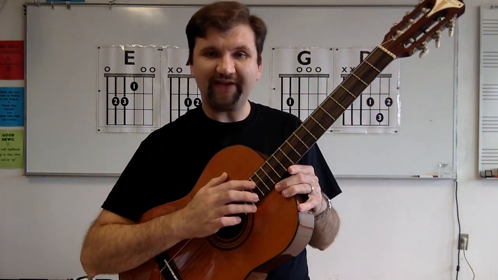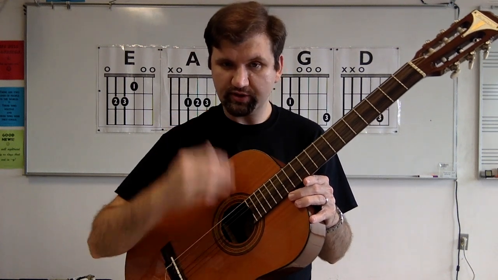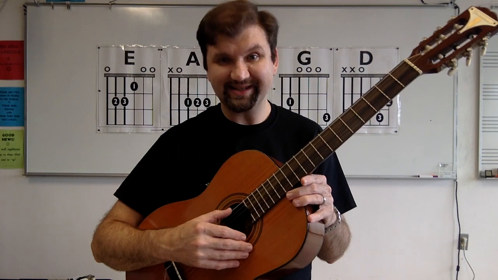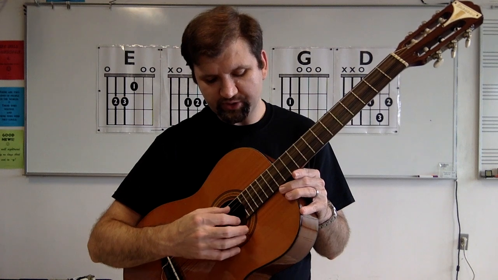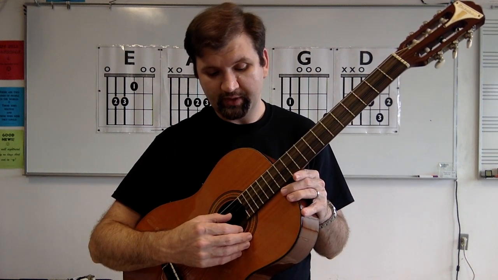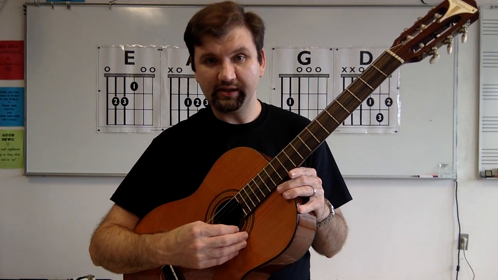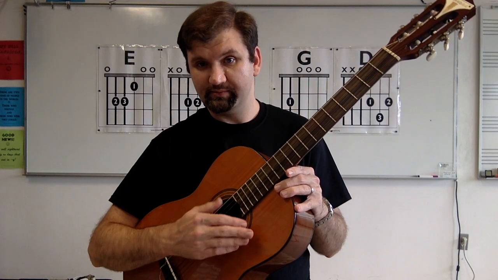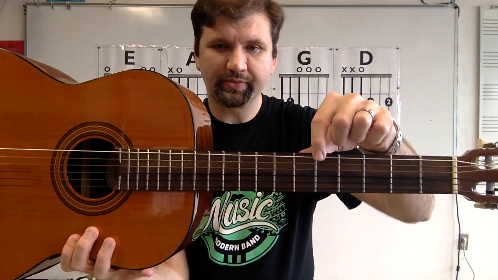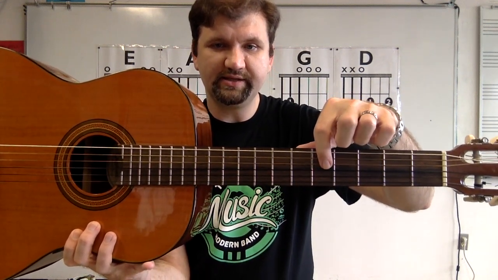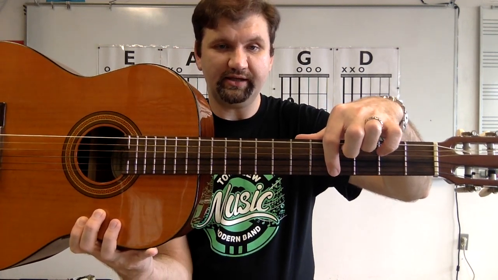Our strings all have letter names, and they're part of the musical alphabet. The lowest pitch string, which is closer to the top of your guitar, closer to your face, is E. And as we go up the guitar, we go up in pitch, so the next string is A, and then D, and then G, and then B, and then E. So E, I'll show you closer, E, A, D, G, B, and E.